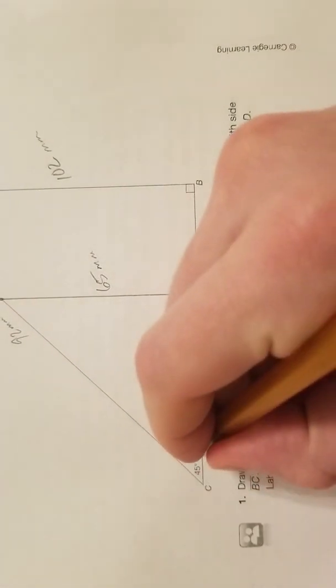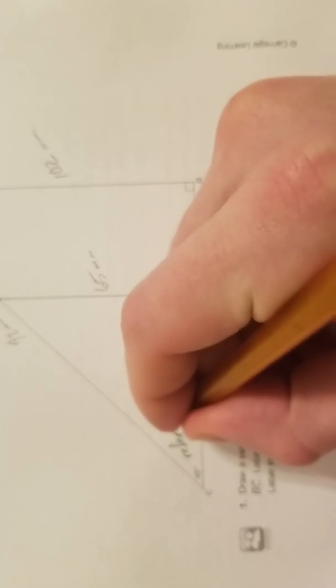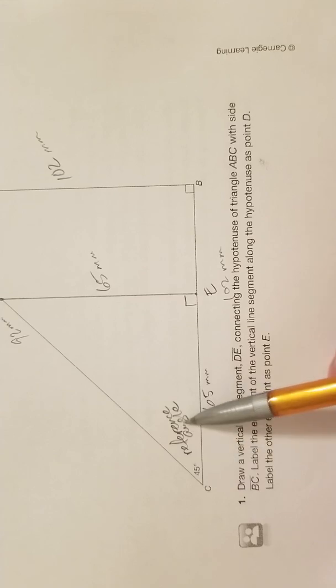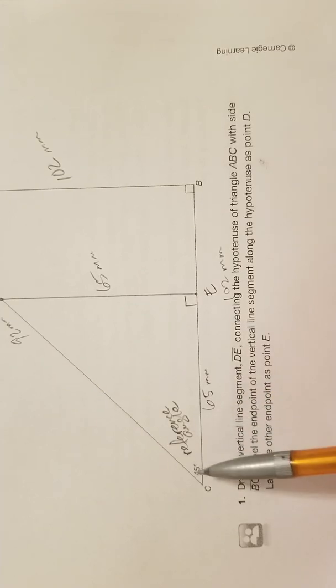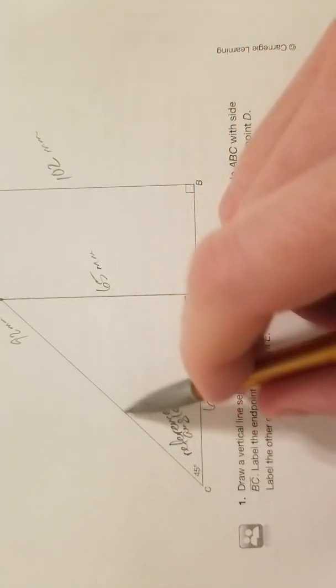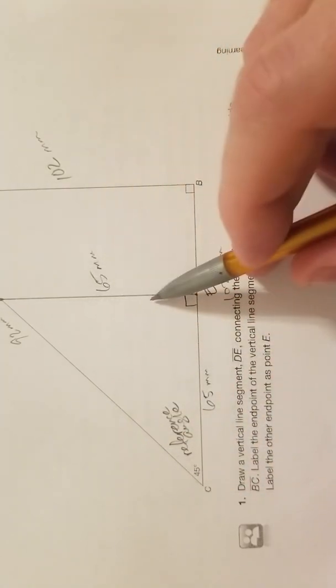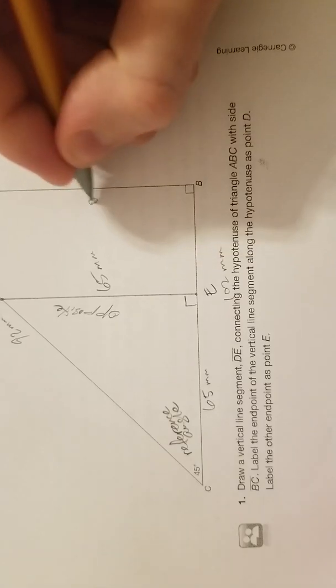Okay, so C is my reference angle right here. From the reference angle, the side opposite is the one that's not connected to it, right? So this angle is formed by this side and this side, so it's the side that's not part of the angle. So this is an opposite side, and this is an opposite side.